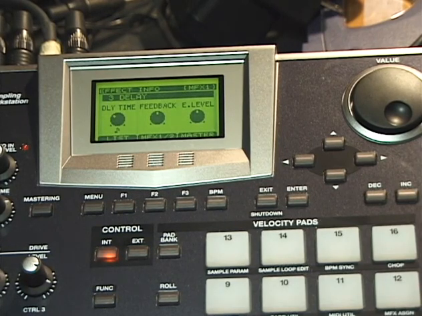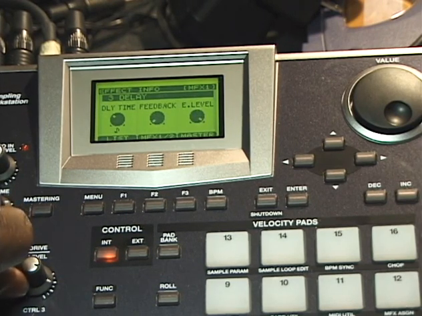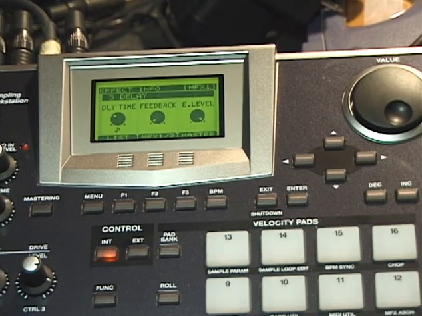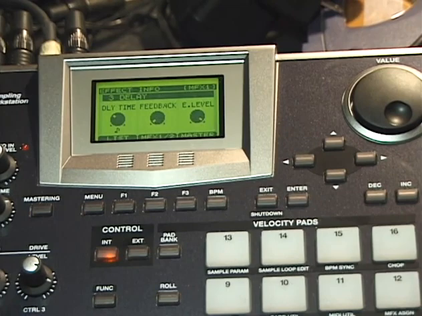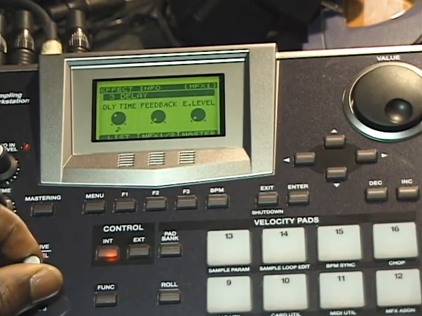You can also control the feedback setting. And this is the feedback right here, the middle button. And we also got the, see that?